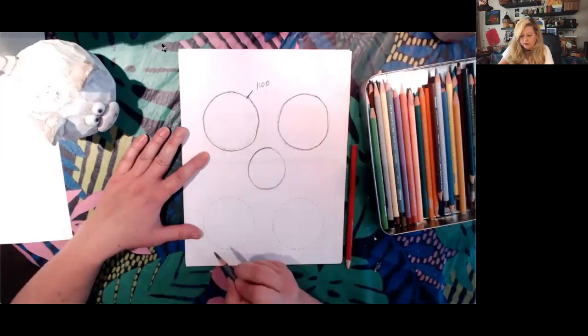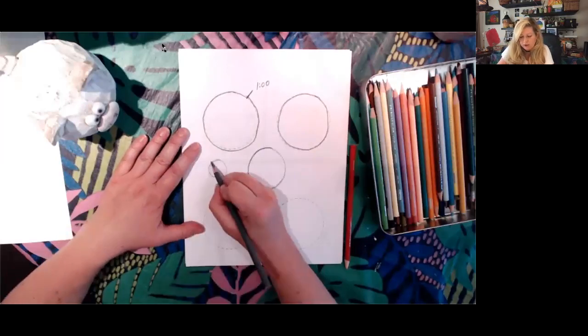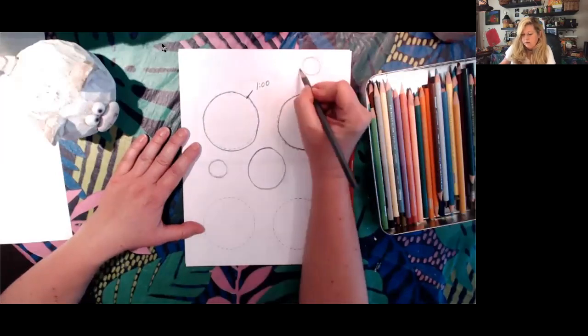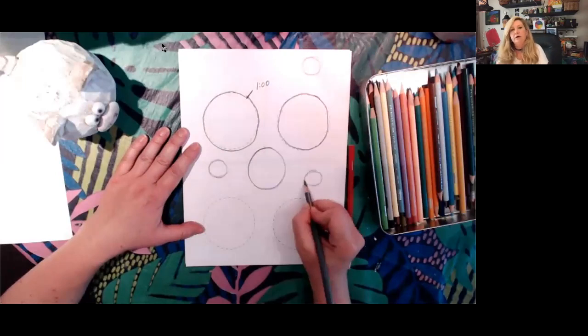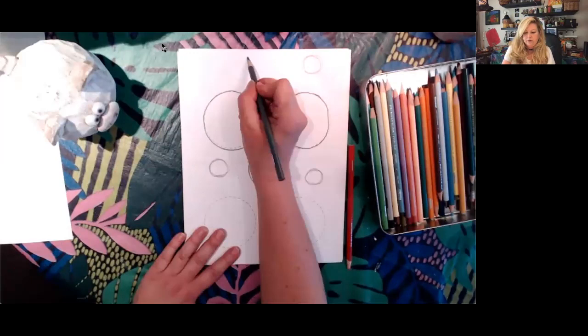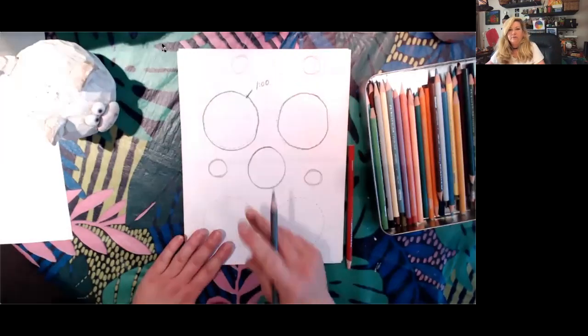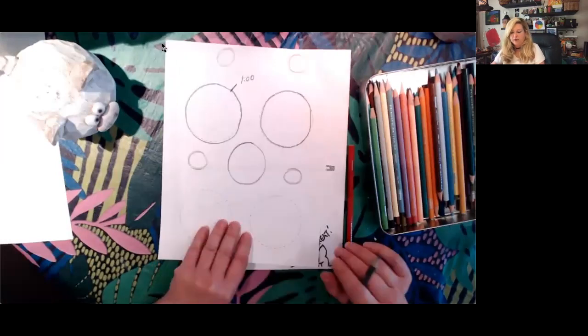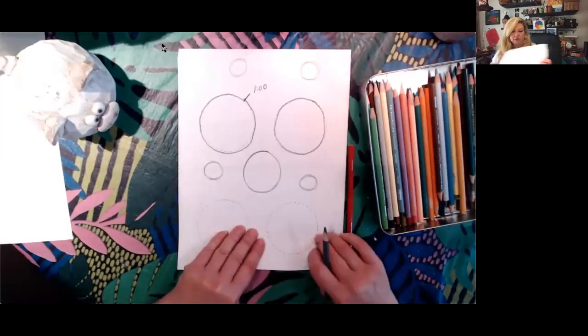So work on this page and make a mess of circles, okay? And keep practicing. Always start at 1 and go around. Okay, work on this page and fill in as many circles as can fit in this sketch page.